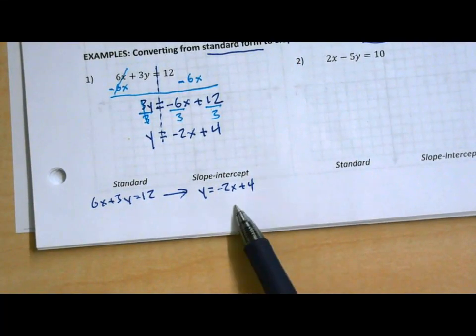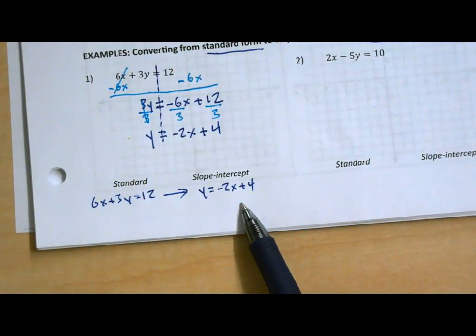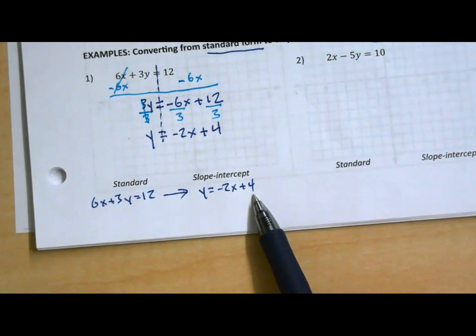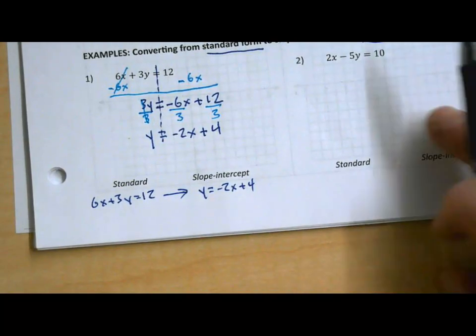Now, can you guys look at this equation and tell me what the slope is? What's the slope? Negative 2, and the y-intercept is 4. And if you needed to graph it, do you feel like you could graph that? Of course you can. All right, let's do another one.